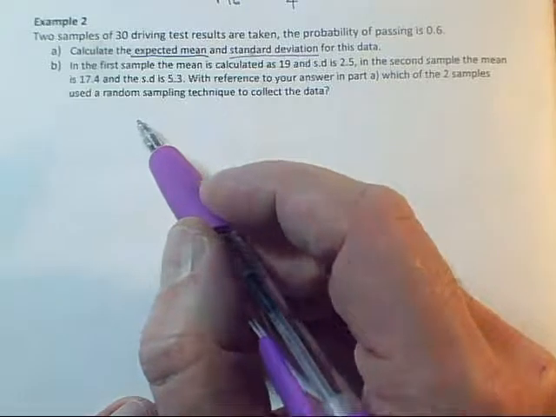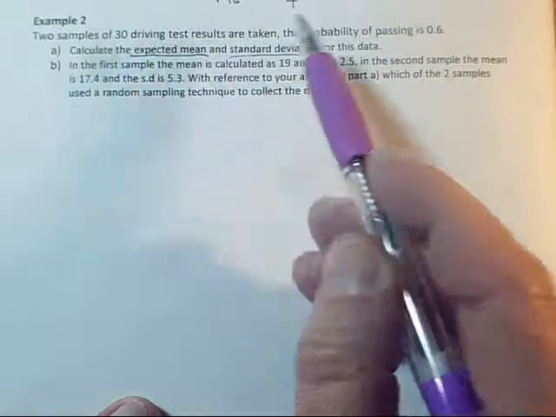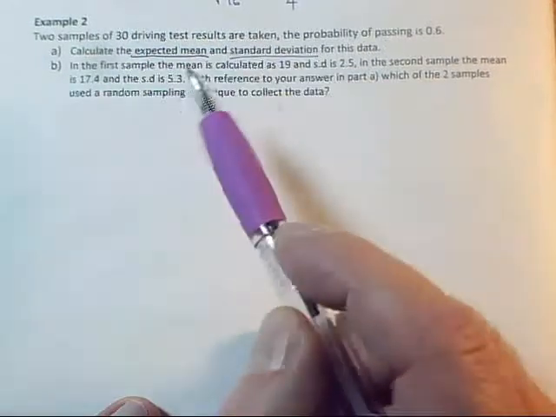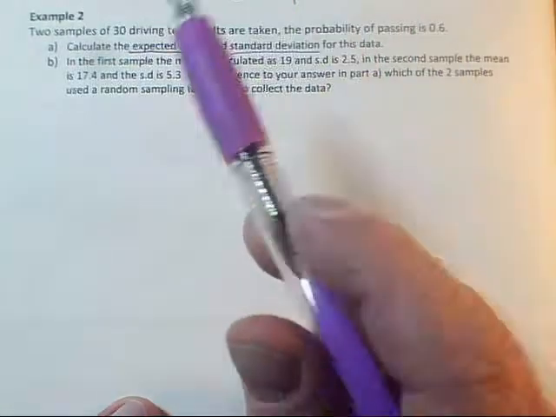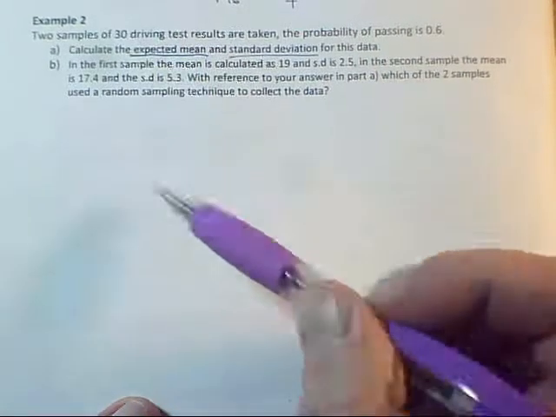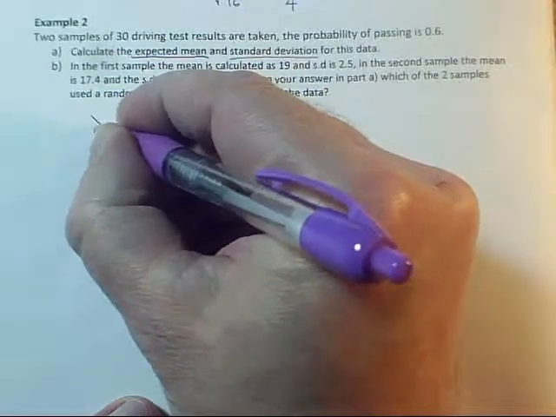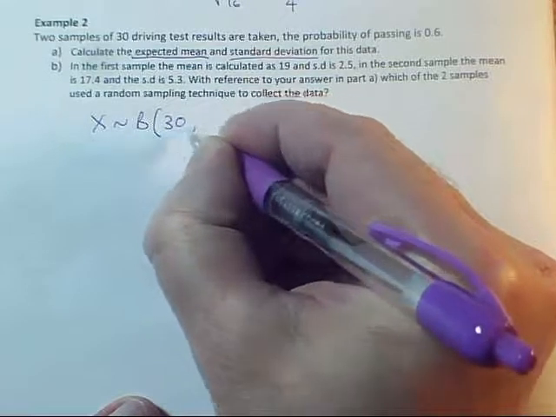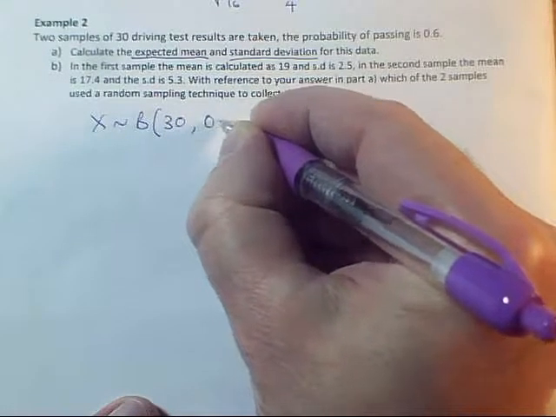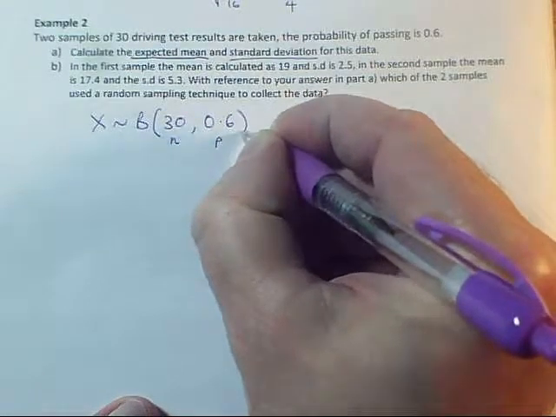Okay, so I actually need to know that I'm counting the number of passes. As long as I'm counting the number of passes, then I'm counting the number of successes in n independent trials. N is going to be 30. I have to assume that the results are independent, but if they are, then X has got a binomial distribution with 30 trials and a success probability of 0.6. So that's my value of n, that's my value of p.